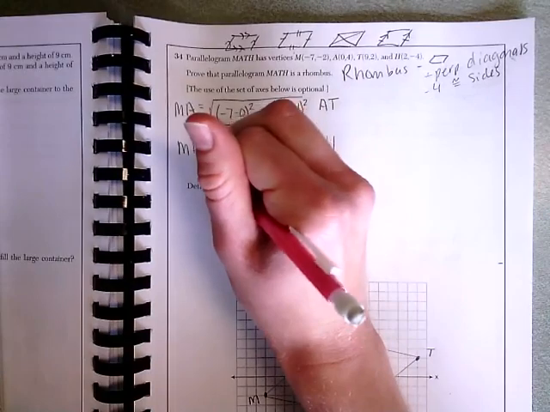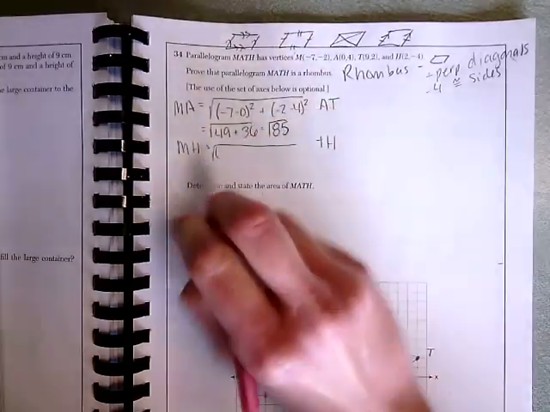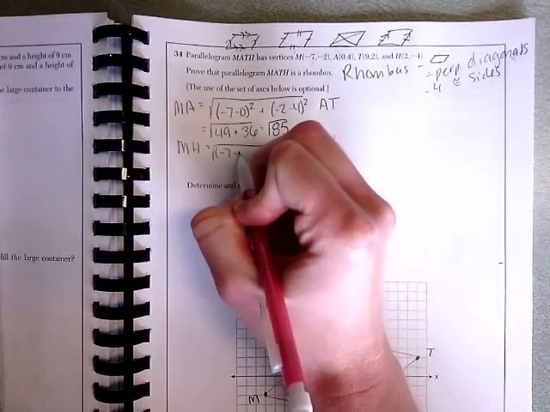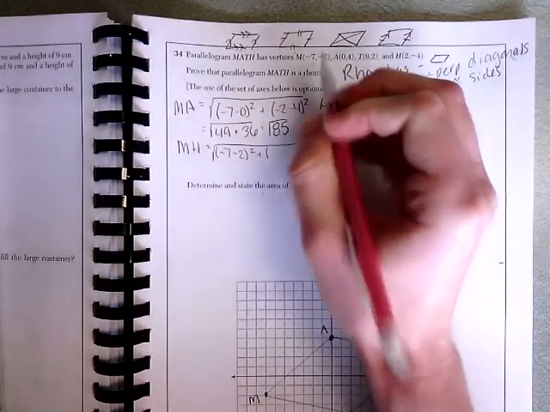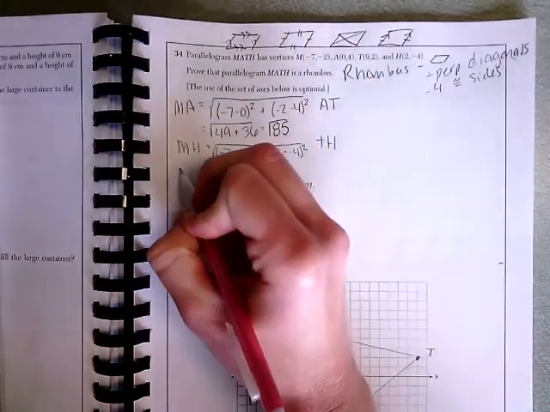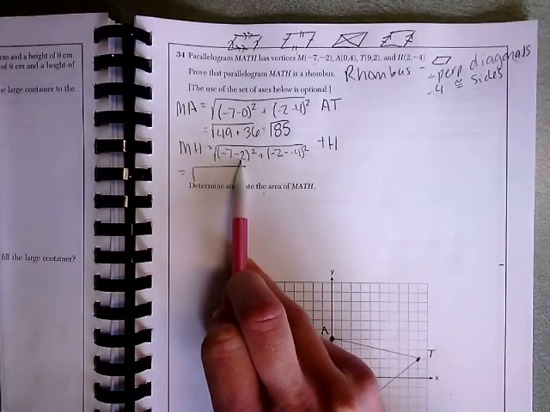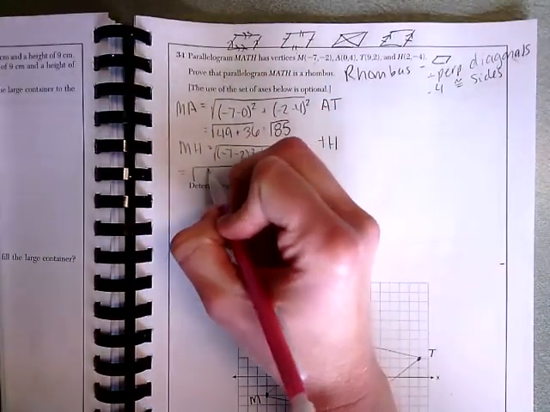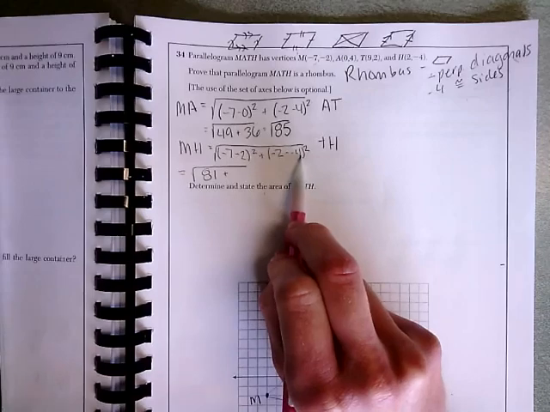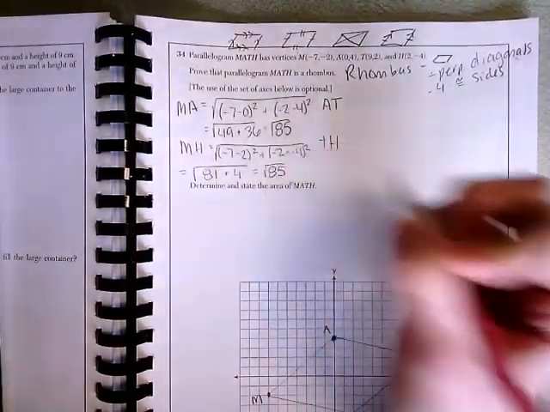All right, so now let's take a look at MH. So MH, so we have the square root of, the x coordinate for M is -7, so -7 minus 2 squared plus -2 minus -4 squared. Okay, so -7 minus 2 is -9, -9 squared is 81. Plus -2 minus -4 is 2. 2 squared is 4. So we get the square root of 85.